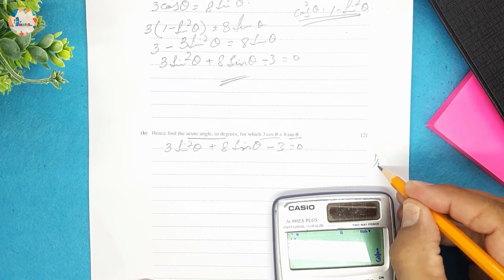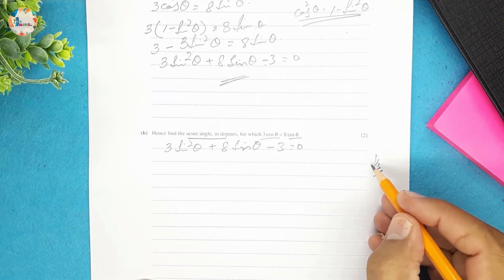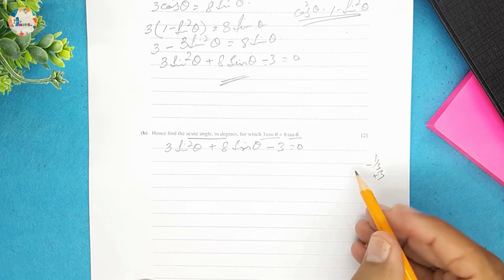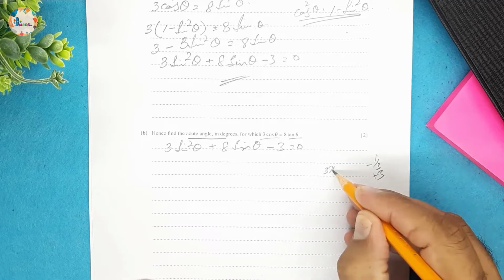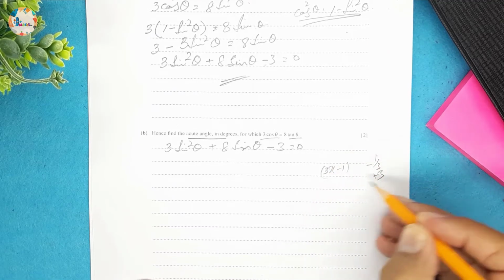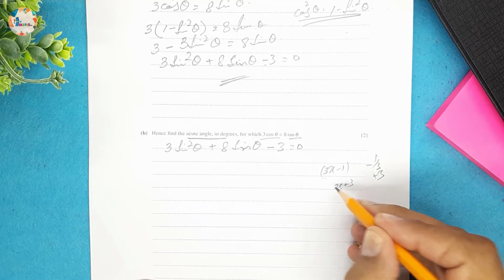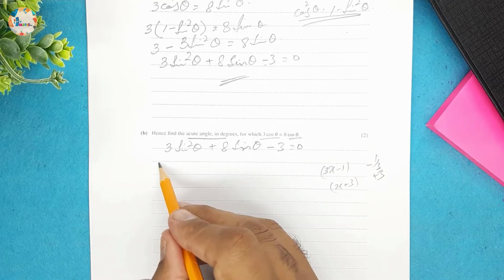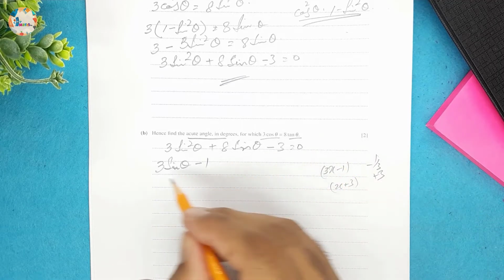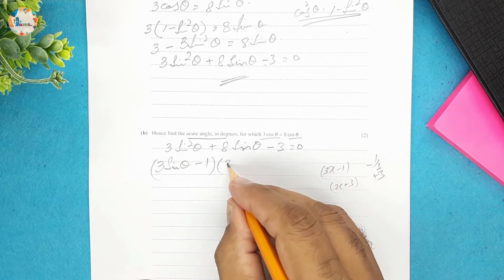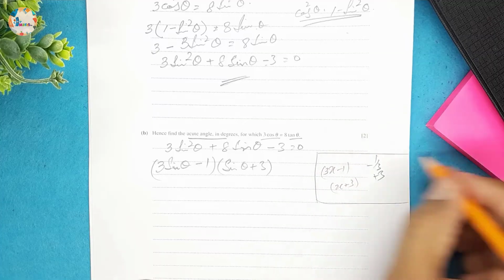So it will be 1 by 3 for x1 and minus 3. Now we can change the sign. So this will be minus, this will be plus, and we can write it as x, 3x. For this one it will be 3x minus 1, and for this one it will be x plus 3. Because x is sine theta, we will write (3 sine theta minus 1) into (sine theta plus 3). So this is the working which we have done.